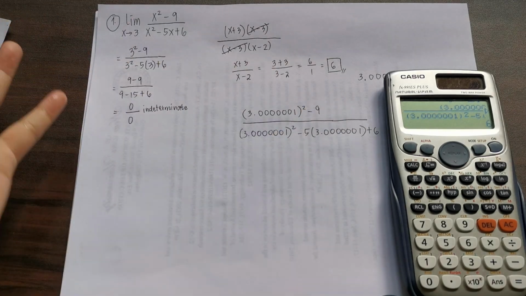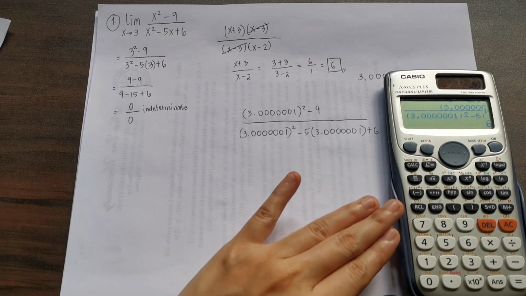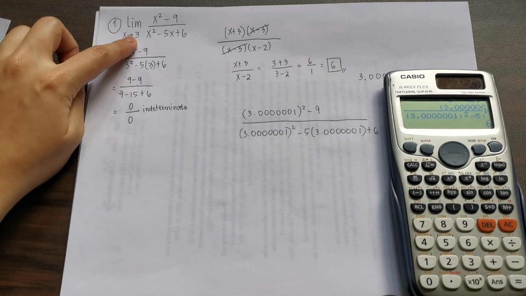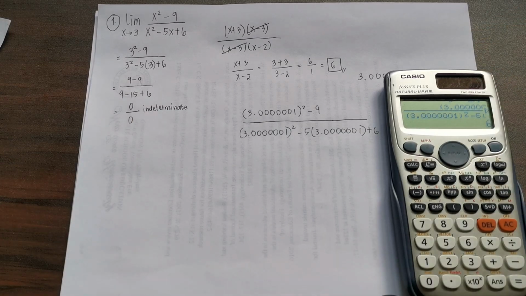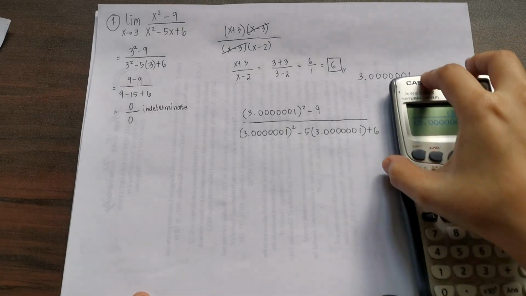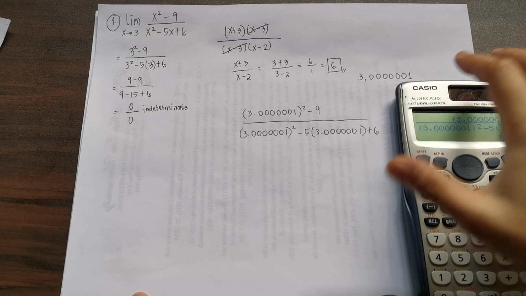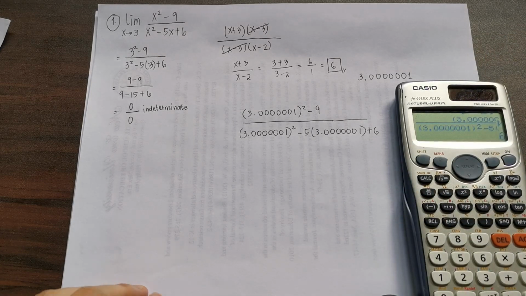Ayan. So, if you want to use the shortcut, which is using the calculator, idadagdag nyo lang to guys sa approaching value ang 0.0000001. So, 6 na zeros, tapos 1. Okay? Let's proceed to the next example.